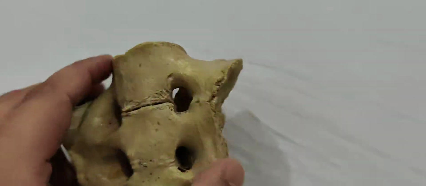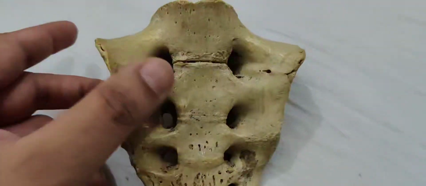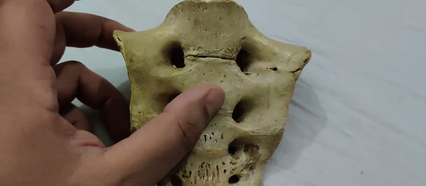What is the sacroiliac joint? How is it formed? What are its ligaments? Which part takes part in weight transmission? What are the muscles attached? What are the relations? Right.